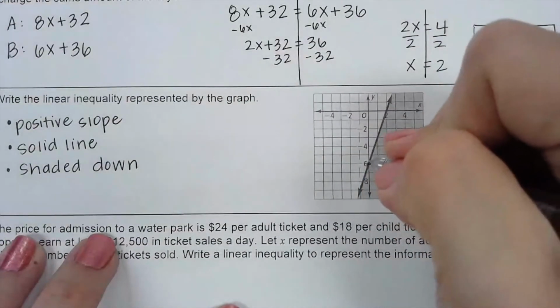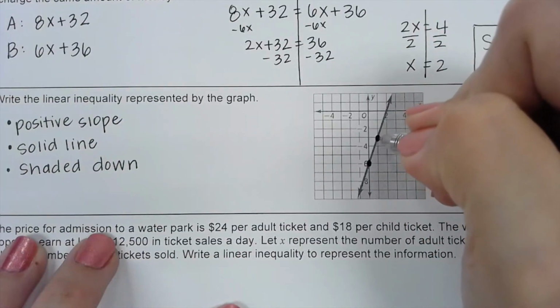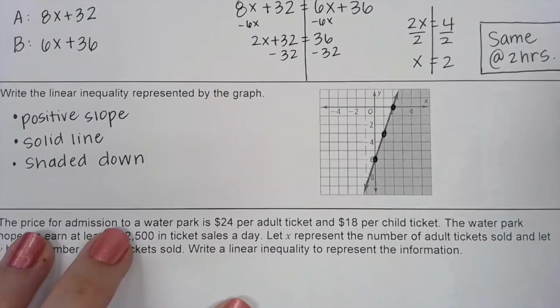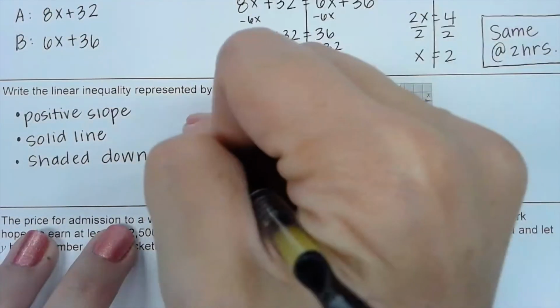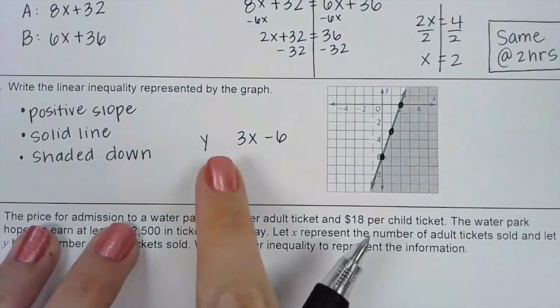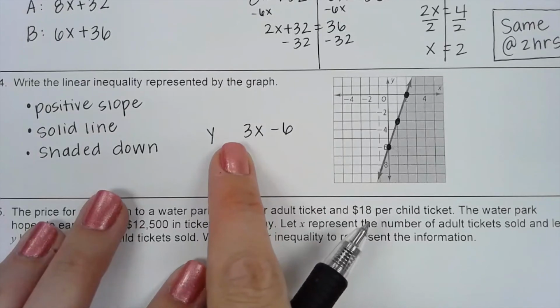So the y-intercept is at -6, and then it goes up 3 and over 1, up 3 and over 1. So that lets you figure out the slope of the line. So you know it's going to be y is something than 3x minus 6. And so the last part left to determine is the direction of the inequality symbol and then which type of inequality symbol goes in here.